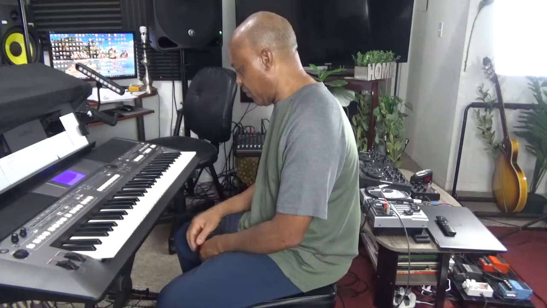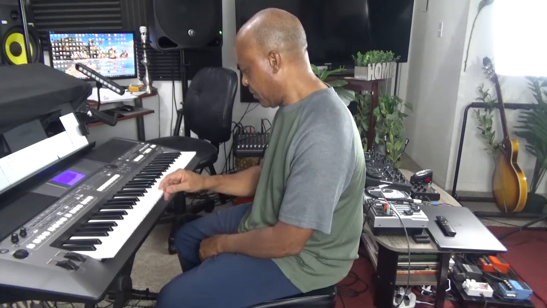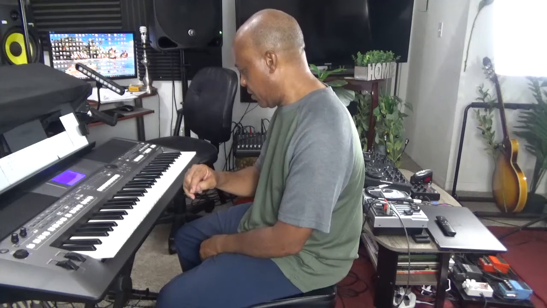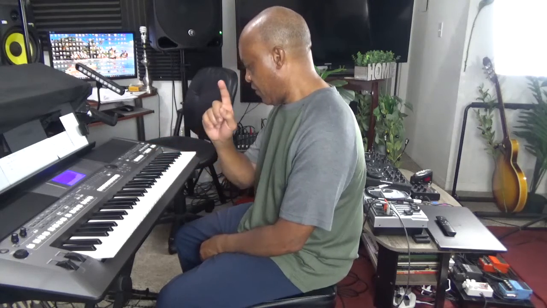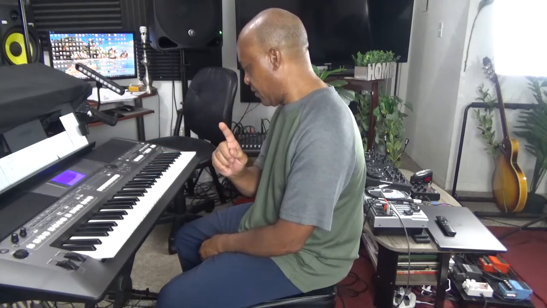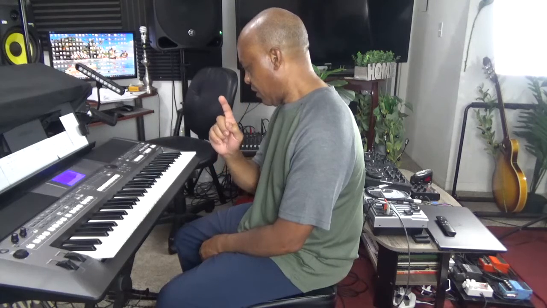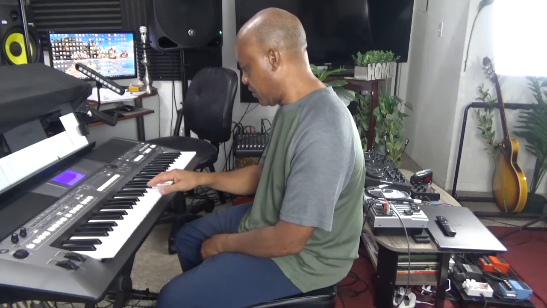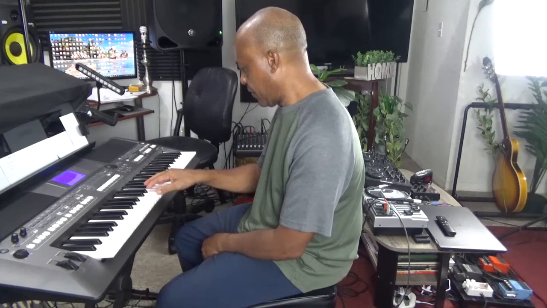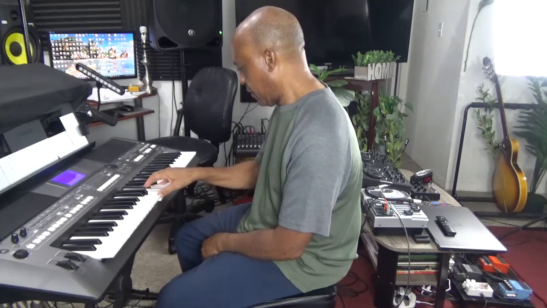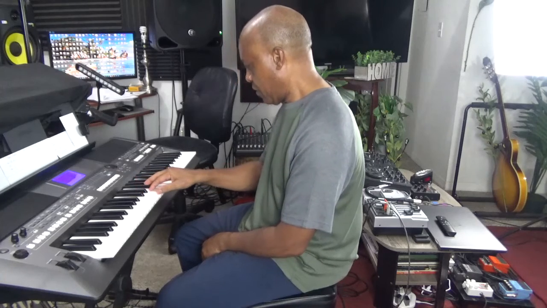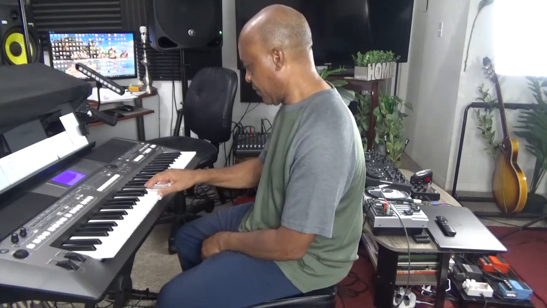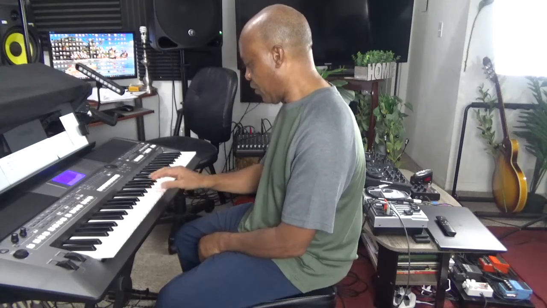So I can move from the 1 chord to F sharp minor 7th for my second half cadence. Yes, that's it. No, that's not it.